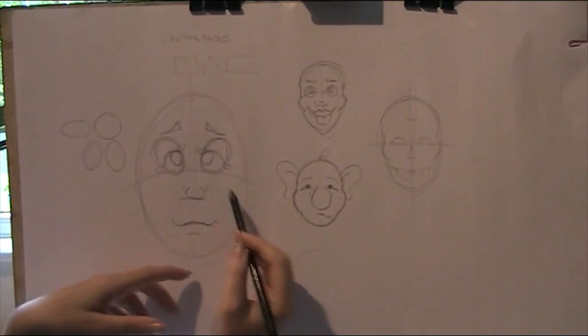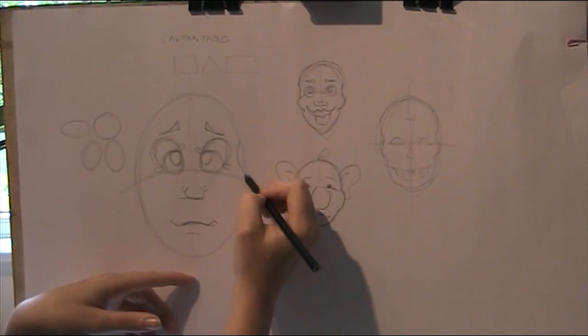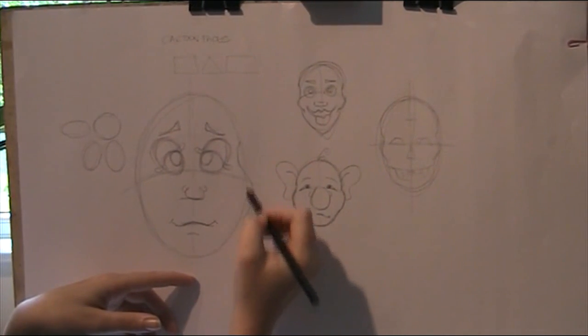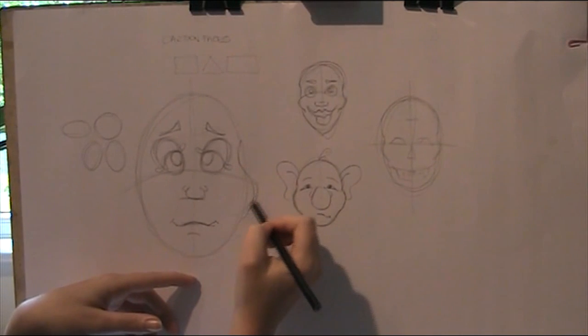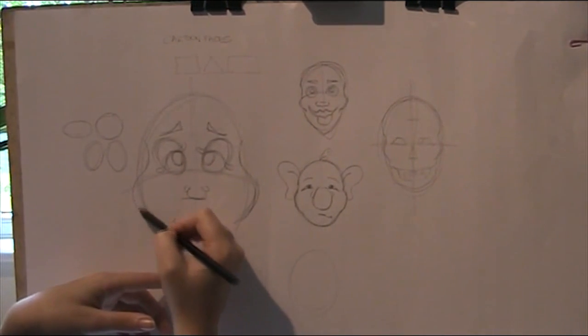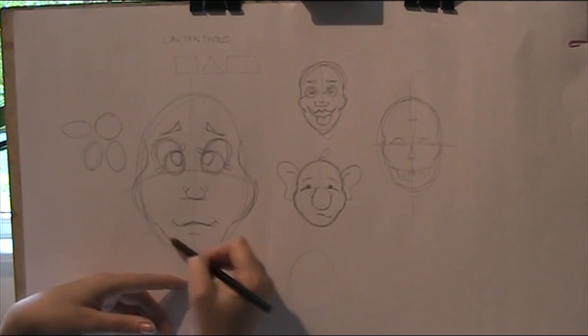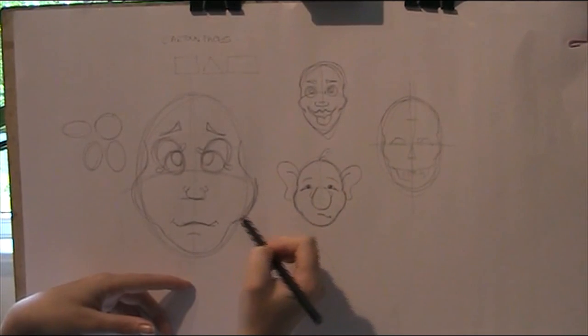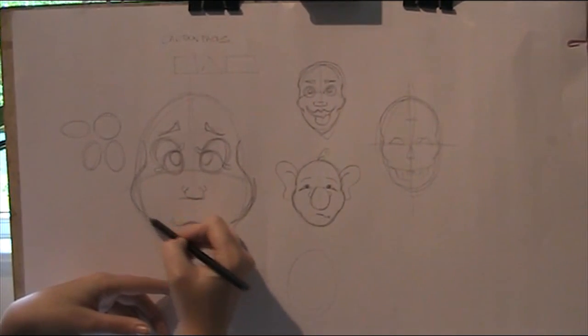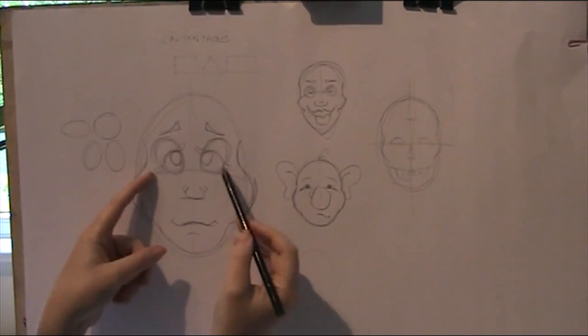Let's look at this one. What could we do? We could bring his head in, could make big cheeks, and then a small chin. See, he still looks in proportion because I've kept the cheeks within that formation.